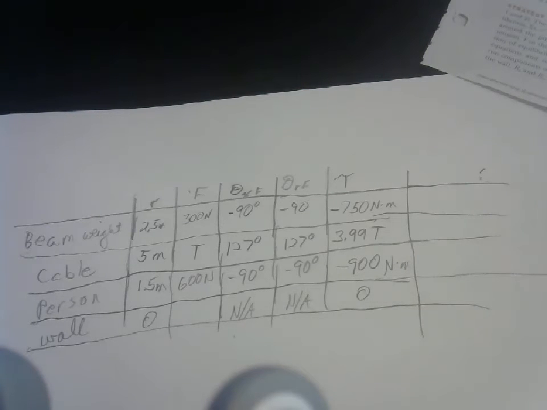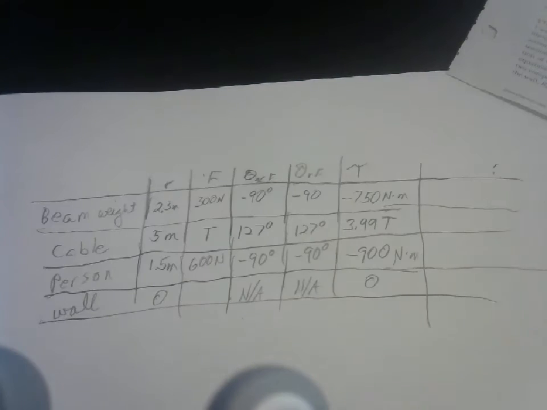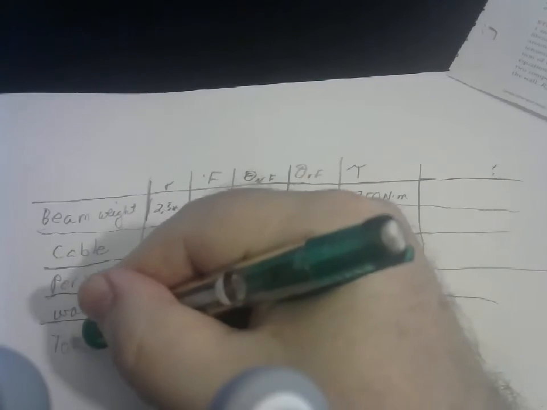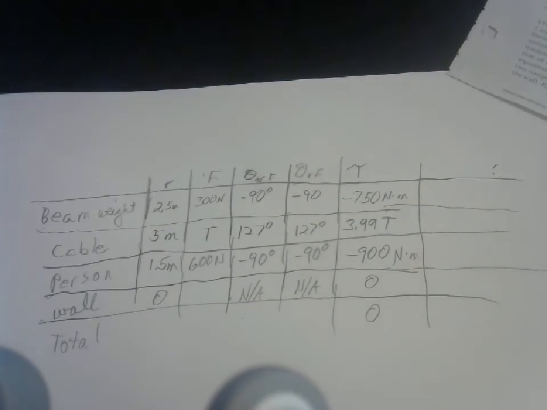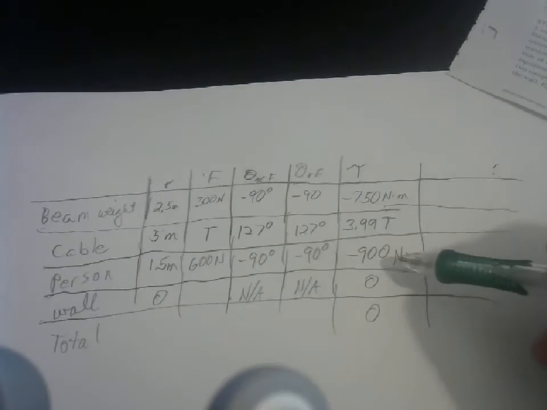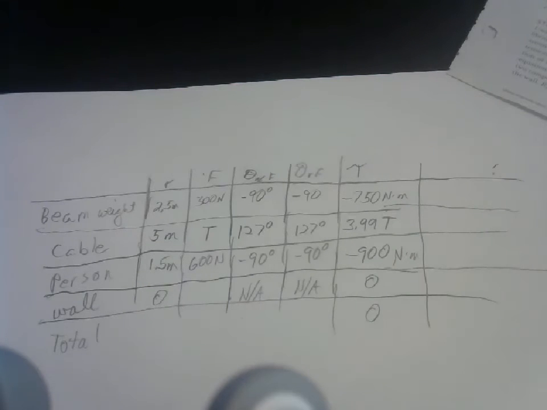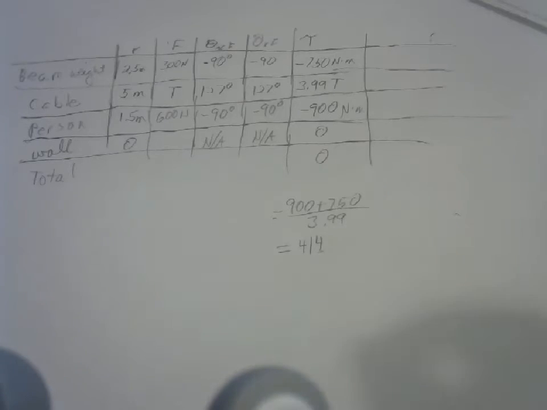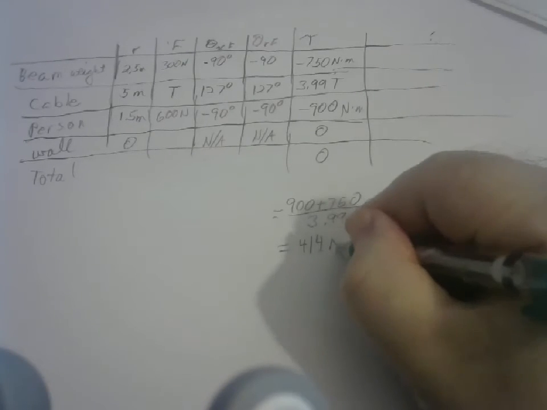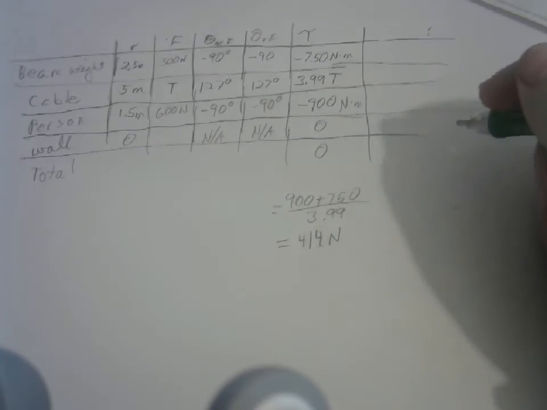So we can actually calculate what the tension in the rope is already, because the total is going to be 0, which means that negative 750 minus 900 plus 3.99t is 0. And it comes out to be 414 newtons for tension.